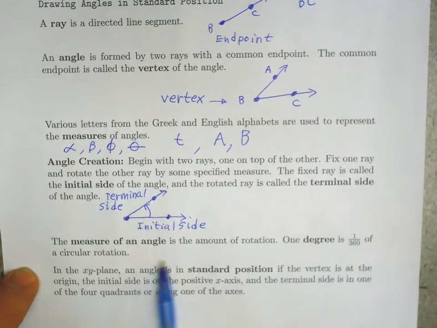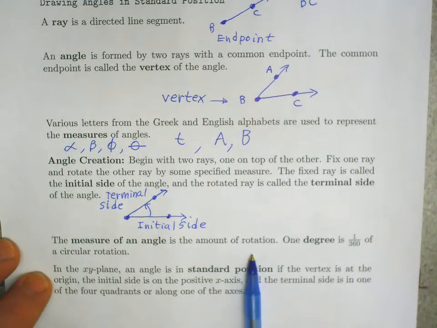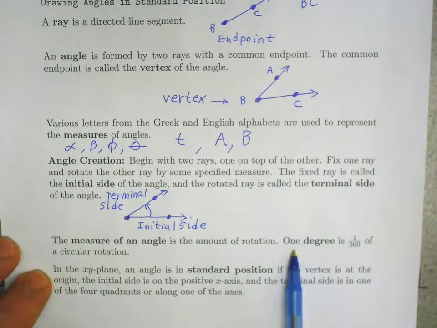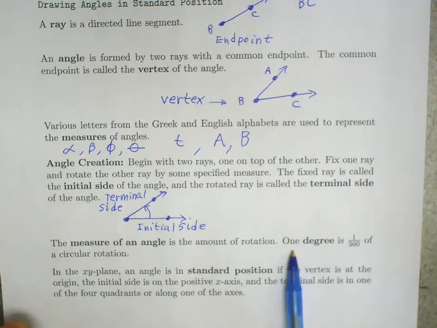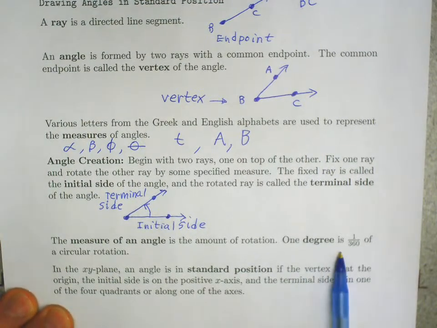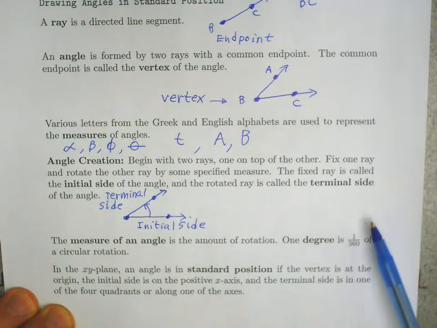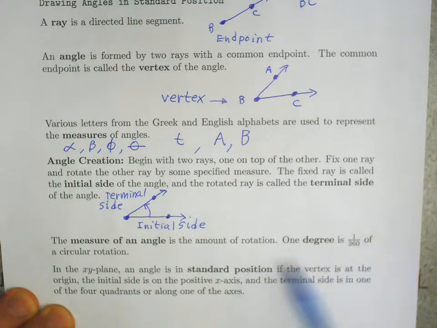The measure of an angle is the amount of rotation. The definition of a degree: 1 degree is 1/360th of a circular rotation. So if you form an angle by doing one complete circular rotation, then that angle is 360 degrees.